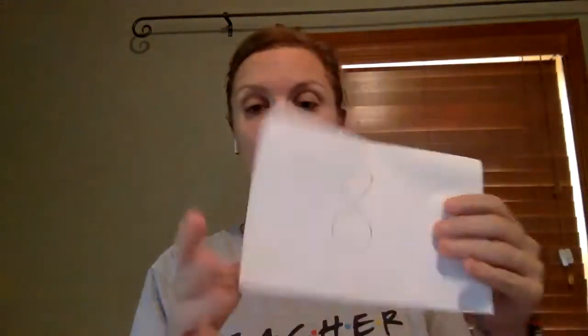Then, just like last time, with our number on the back, we're going to open it up, and we're going to cut down that top part right down the middle and stop at the halfway mark. Right, so now I have my number on the back and I have 2 flaps here. Okay, now here's where it gets a little bit different than last time.